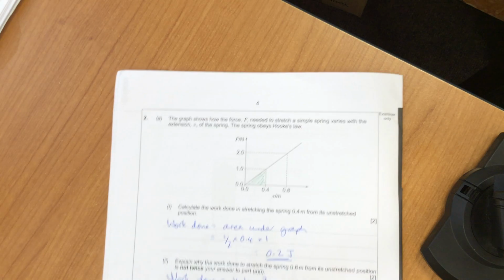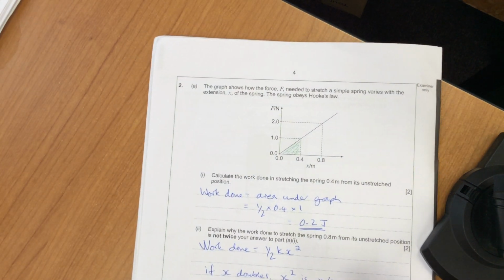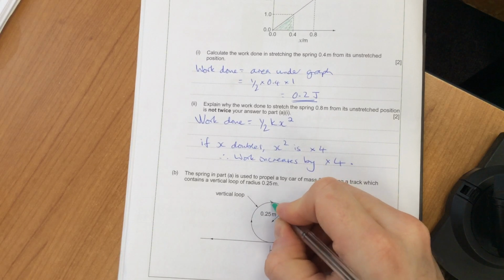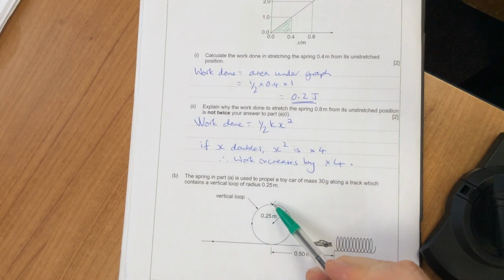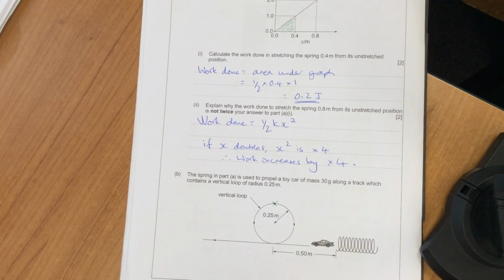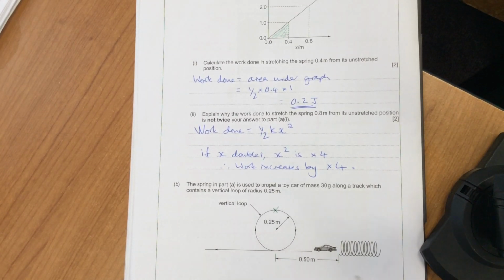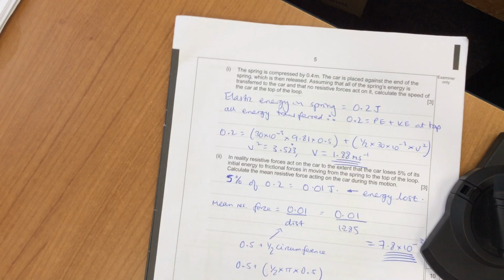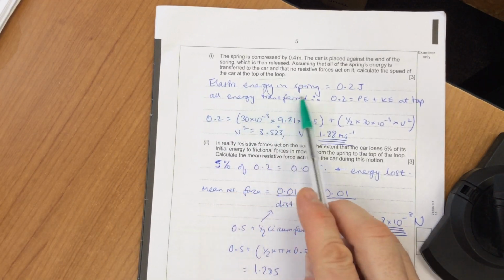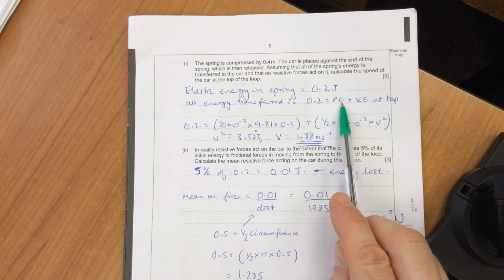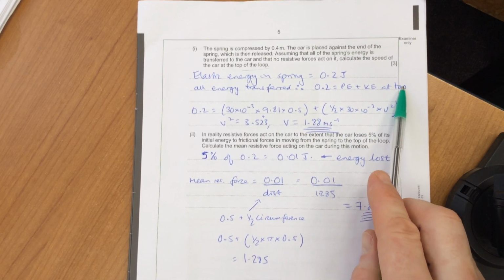Okay, now, when it gets to the top of the loop, it'll obviously have kinetic energy, because it's travelling with speed to get there. But of course, it's off the ground, so it will also have gravitational potential energy. So that 0.2 joules that is transferred from compressing the spring will be converted to the potential and the kinetic energy at that point there. And that is how we tackle this question. So all the energy is transferred. So the 0.2 is the potential energy and the kinetic energy at the top of the loop.